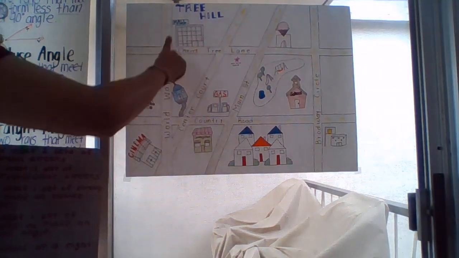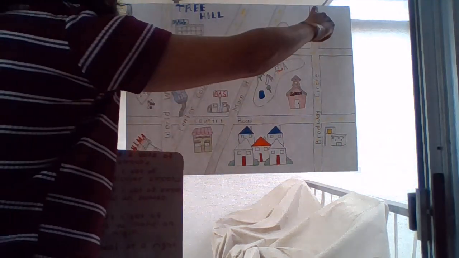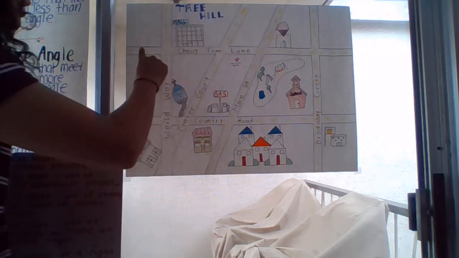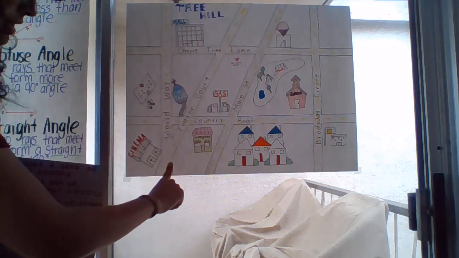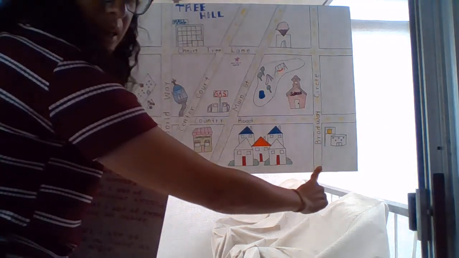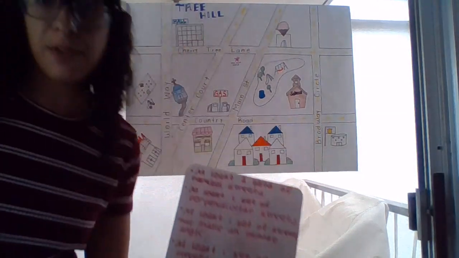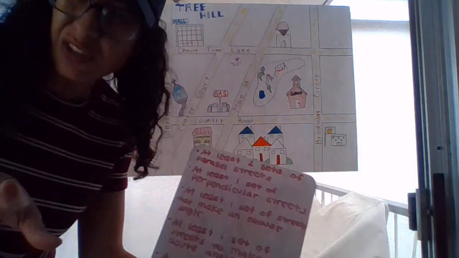Yep. This street right here is parallel to this street right here. So those are my 2 sets. If you want to do more, go ahead, but at least 2. Try not to do too many.